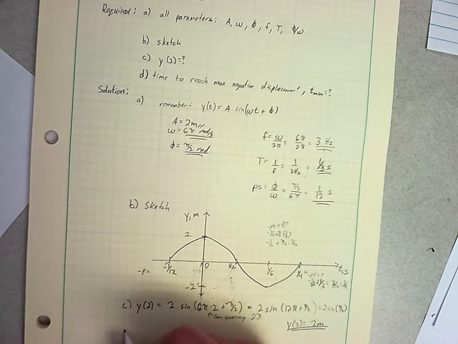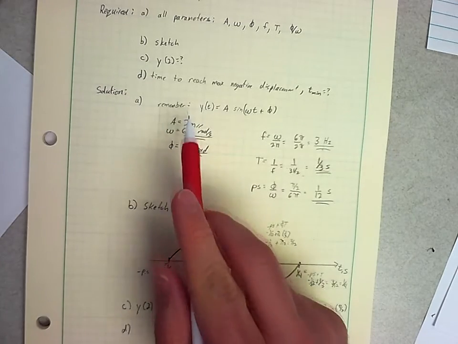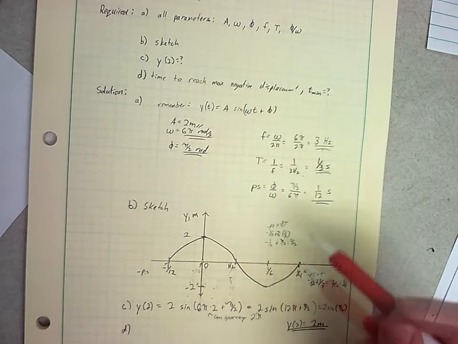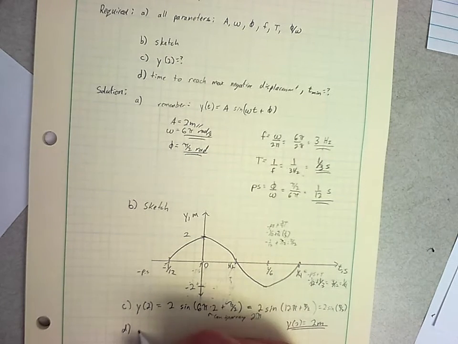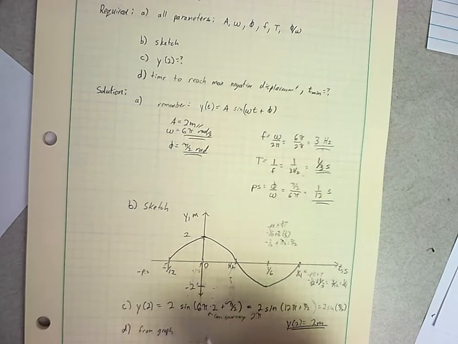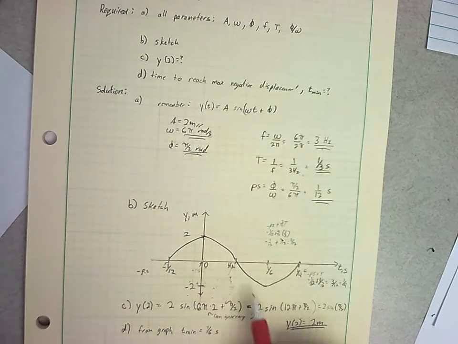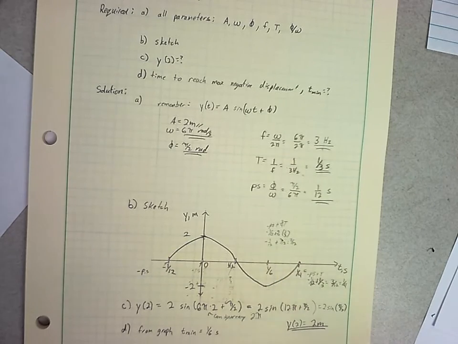Part D is a little bit different. It wants to know, when does it reach its negative displacement? And so what are we trying to find? We're trying to find this point down here. Well, from the graph, I know that happens at 1/6 second, because we already figured that out. When it hits that bottom point, I figured it out earlier.